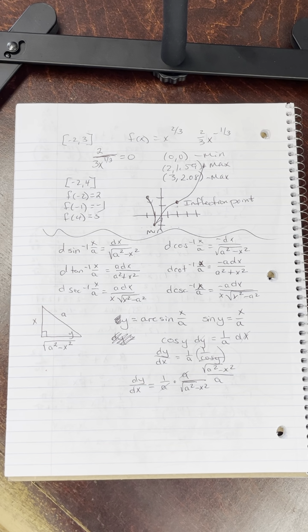In example 3, they find arc tangent. In example 4, they find cosecant. And then they didn't do the others, but it doesn't really matter.